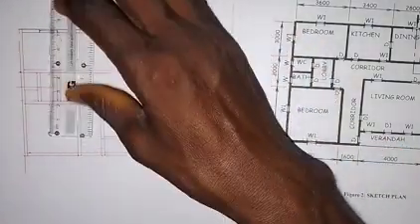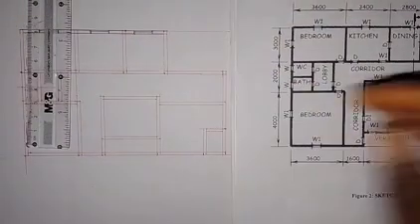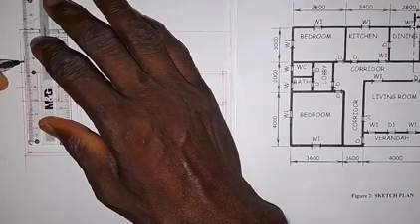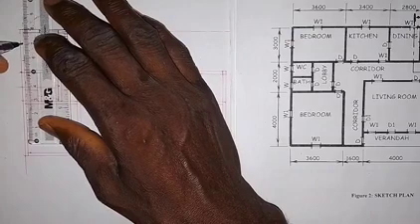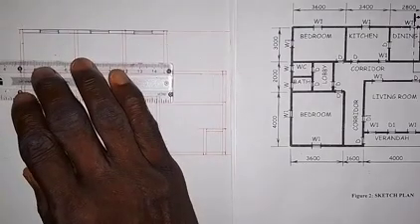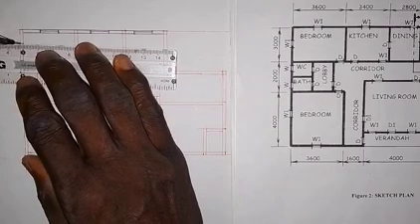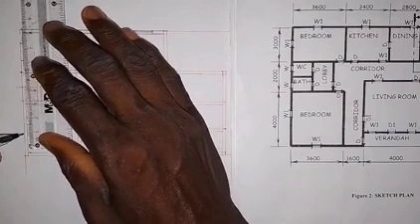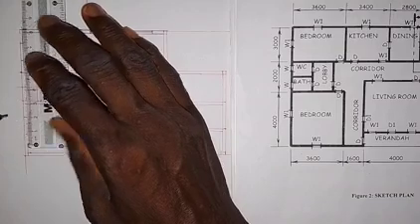So now coming here, let's fix the windows that we have here. So we also have W1 here. So here we also fix. So here we have W1. So just try to place it in the middle of the wall. Okay, so we also have W1 here. So that's 12 millimeters.